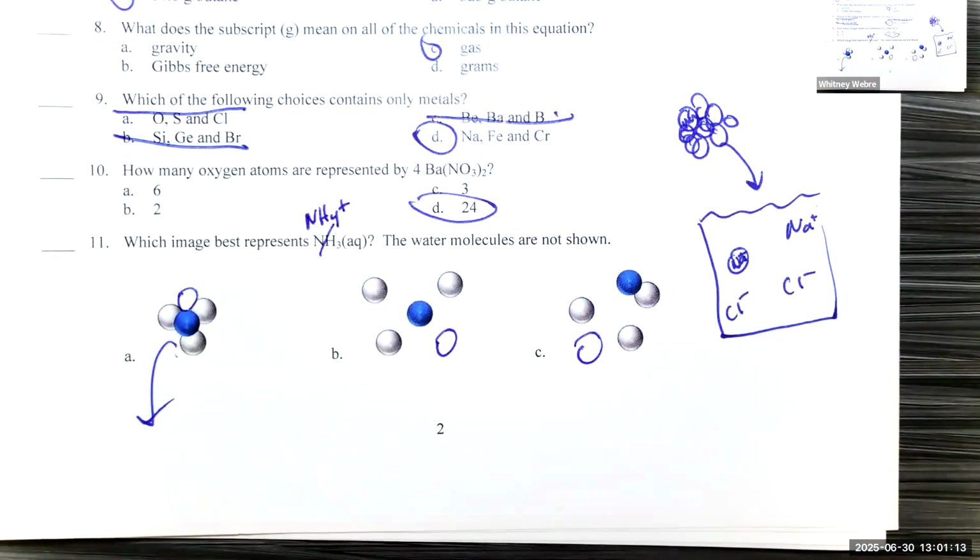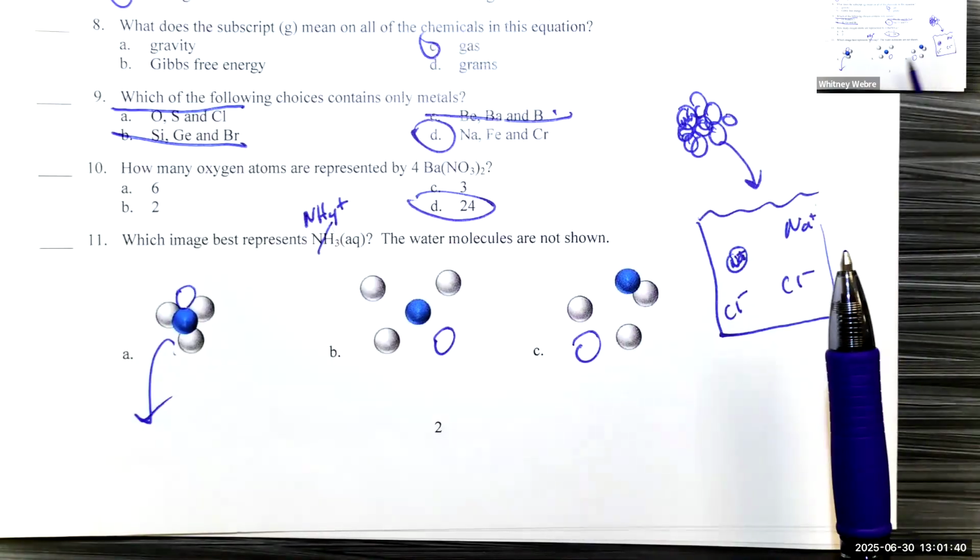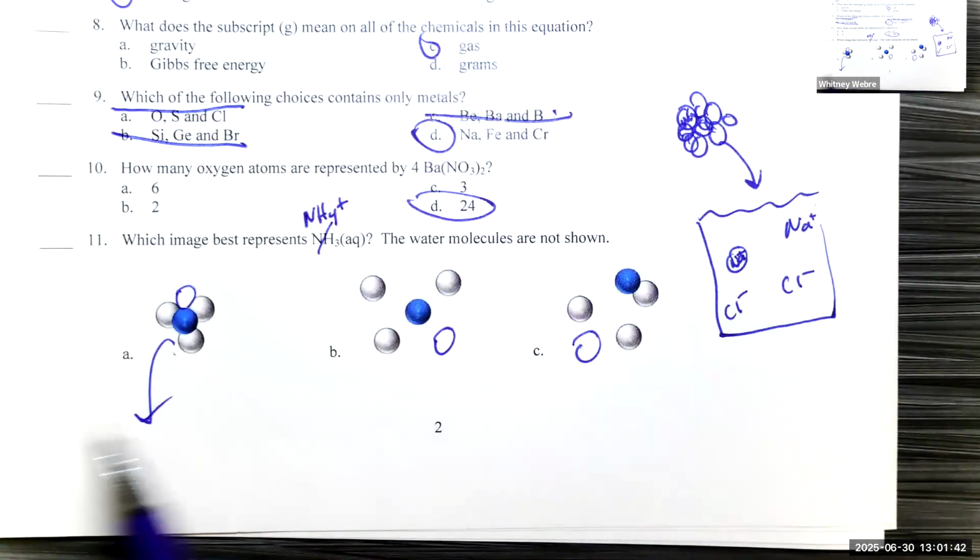NH4 plus. Is it an ion? If there's a charge, it's an ion. But in the same concept, NH4 plus does not break up into any more ions. It's just going to be NH4 plus. It's a polyatomic ion, so it'll be A anyway. The only time it would break up and look something like this is if this was NaCl. This is just challenging your ability to understand how things break up when they hit water. That simulation is very helpful.